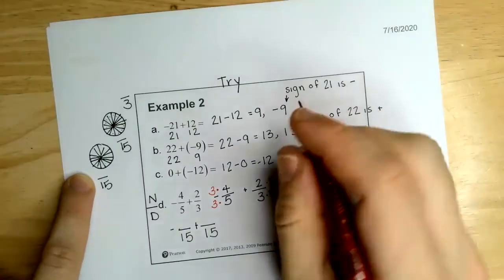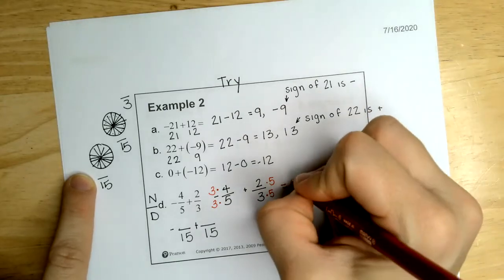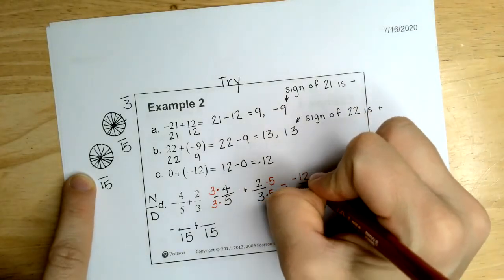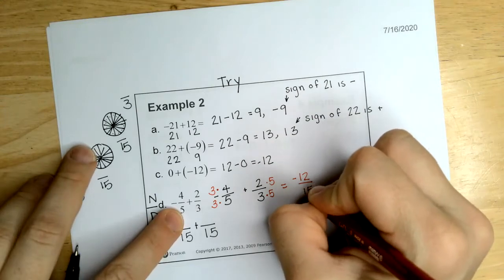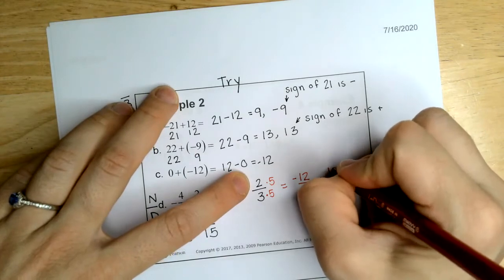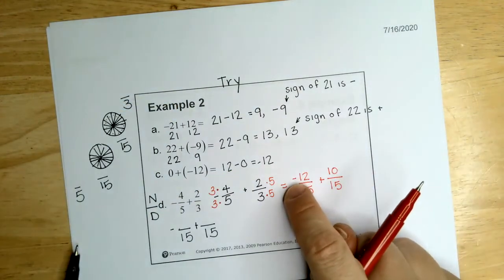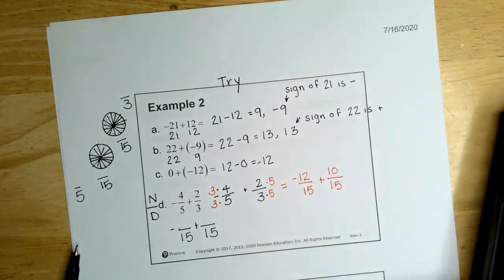Okay. So what we get is 4 times 3 is 12, right? Negative 12 over 15. Plus 2 times 5 is 10, and 3 times 5 is 15. I'm sorry, that negative was more in the middle.